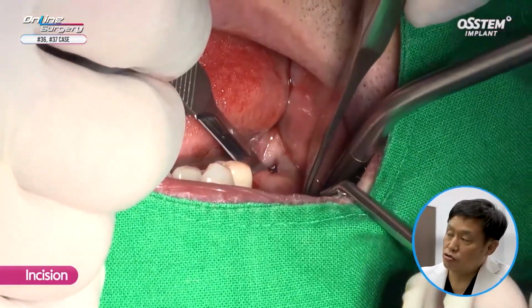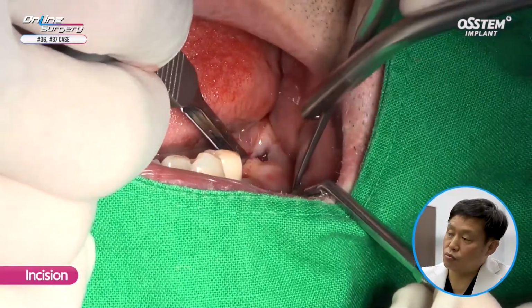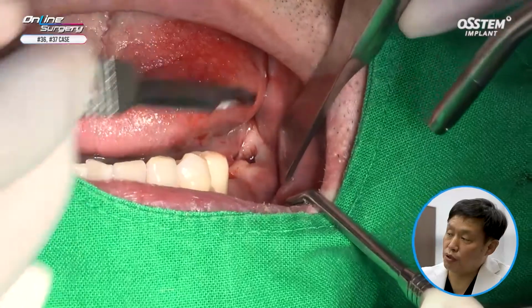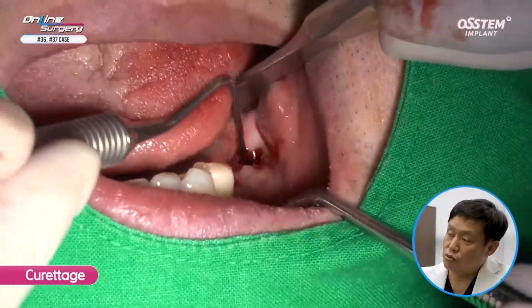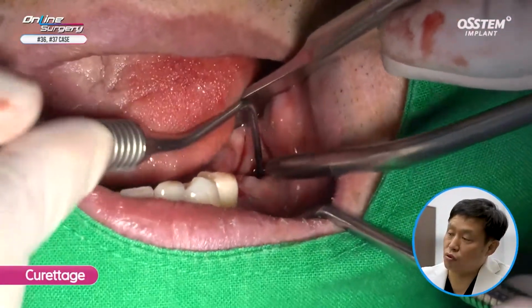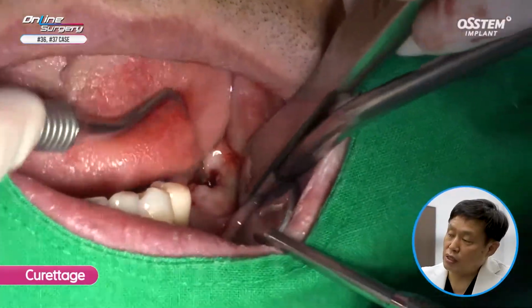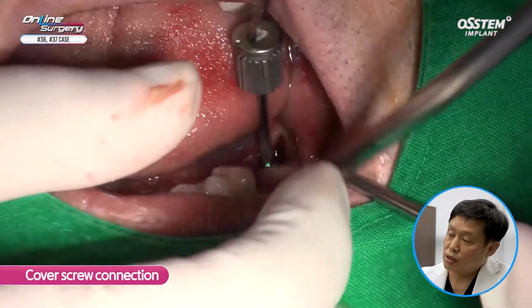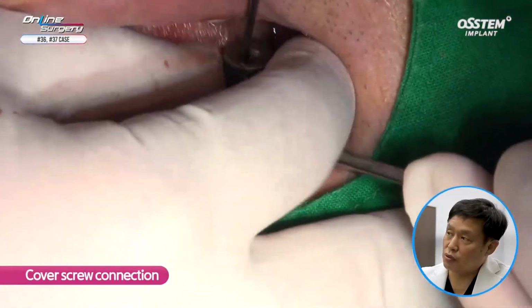As mentioned earlier, the distal side of the extraction socket, the thread was slightly exposed. Incision was made to do GBR, and granulation tissue on the superior side is removed. Cover screw is connected first.